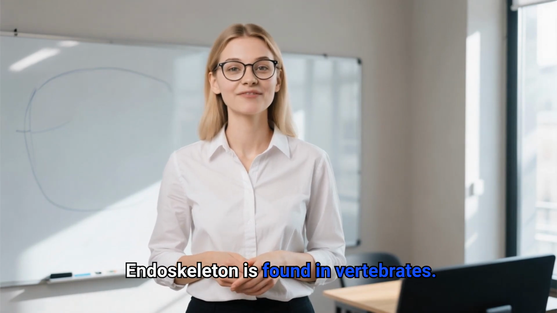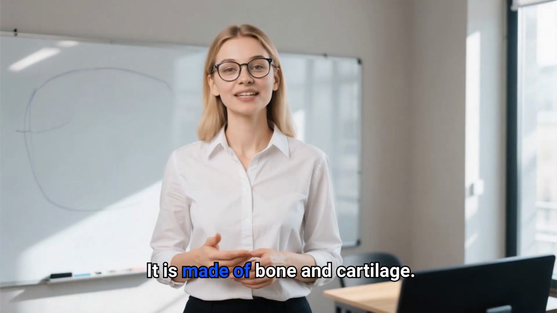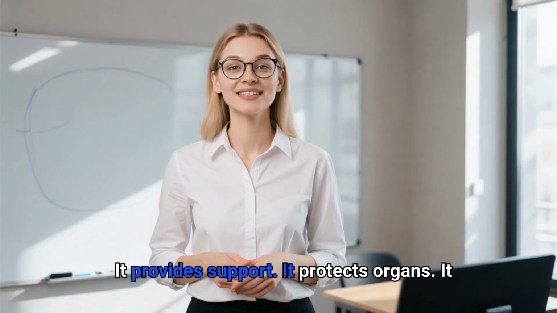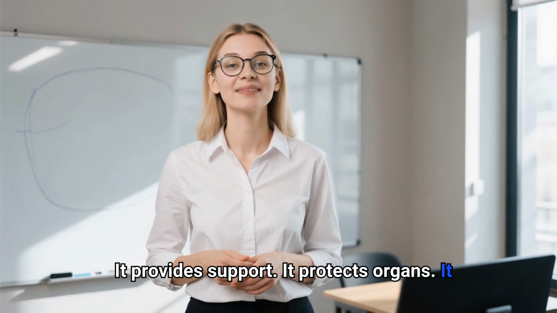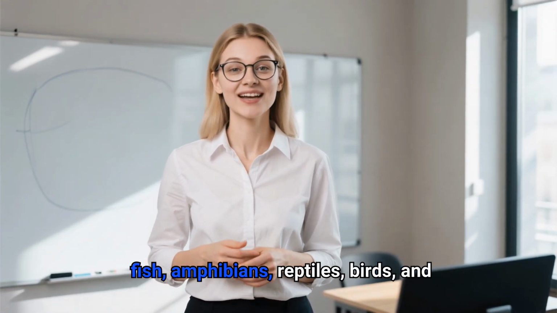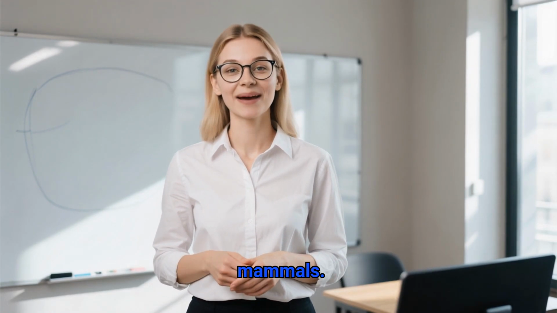Endoskeleton is found in vertebrates. It is an internal skeleton. It is made of bone and cartilage. It provides support. It protects organs. It allows movement. Examples include fish, amphibians, reptiles, birds, and mammals.